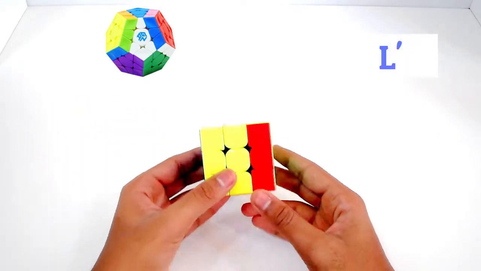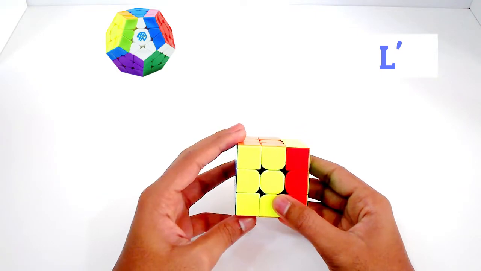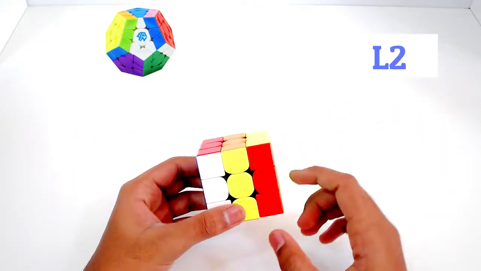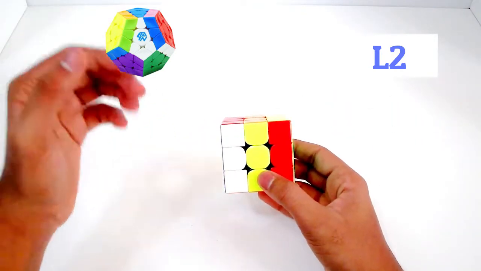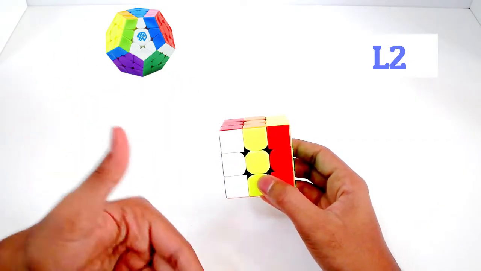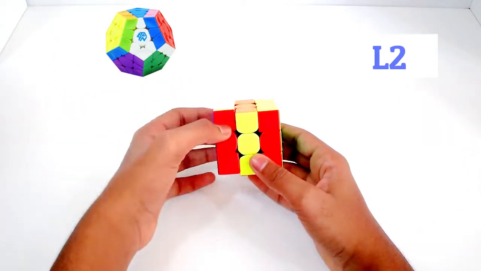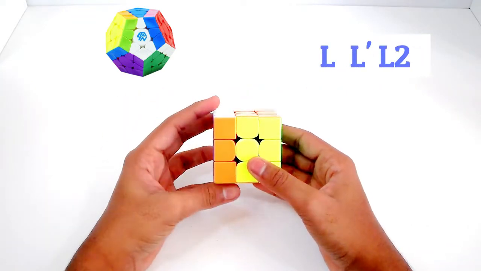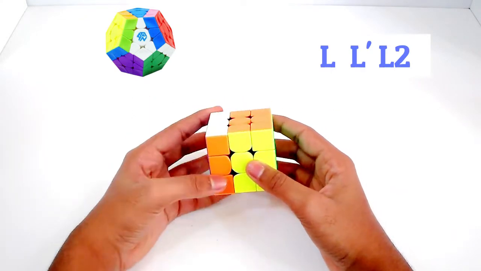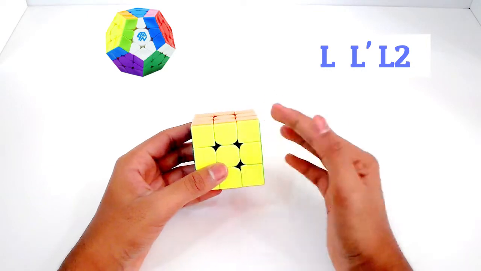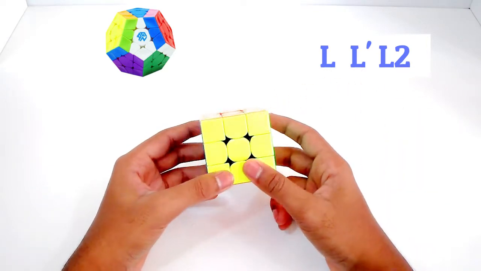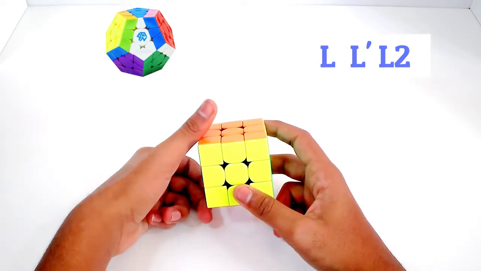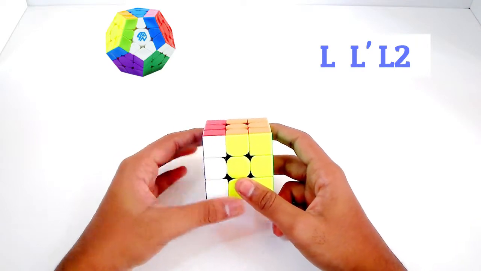Then next is L prime for counterclockwise. L prime is towards up. Now L2, similarly to the right side, has no difference: twice downwards, because downwards is the clockwise side. One more time I'll repeat. L towards downside, L prime towards up, L2 twice towards clockwise. L clockwise, L prime anti-clockwise, L2 twice towards clockwise.